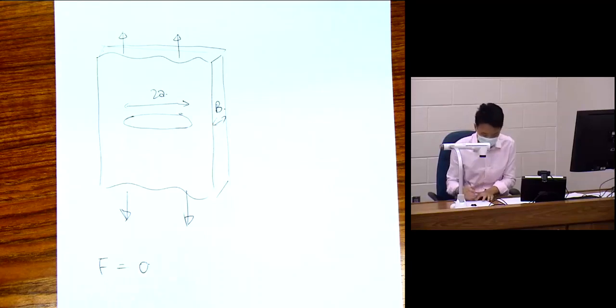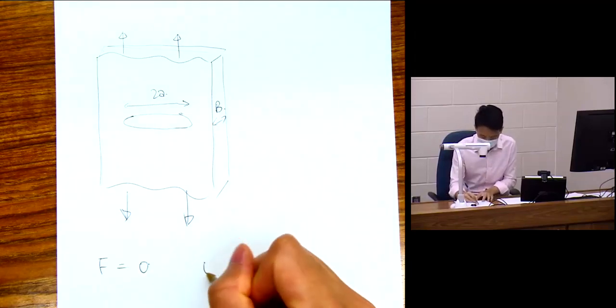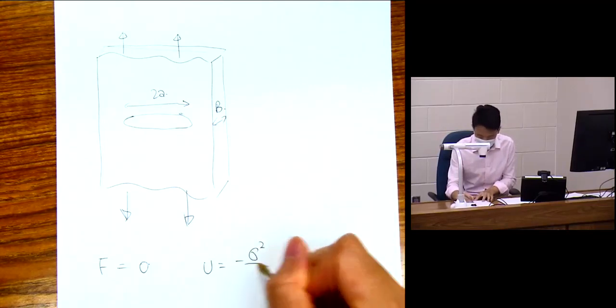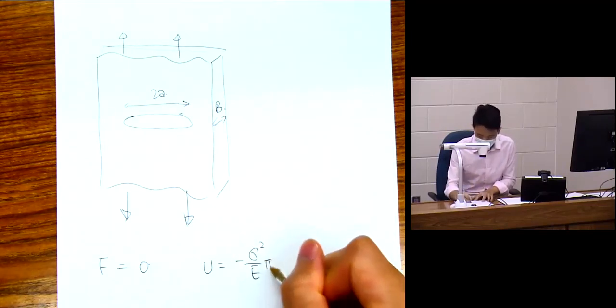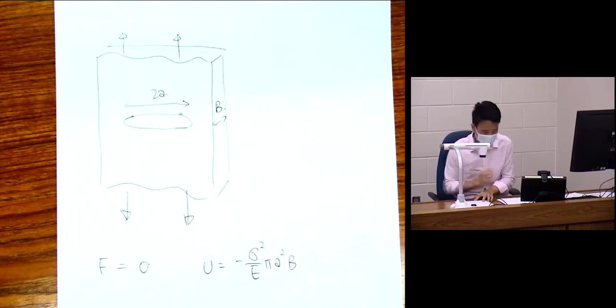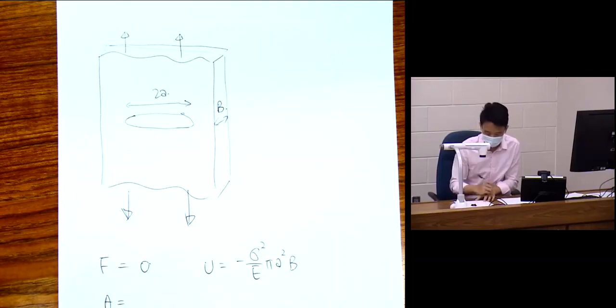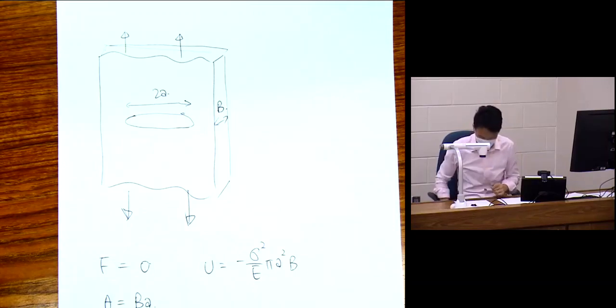And the difference in the internal energy is just this. You have seen all this before, right? It's exactly the elastic energy difference. And in this case, our area is the thickness times the crack length A, right?